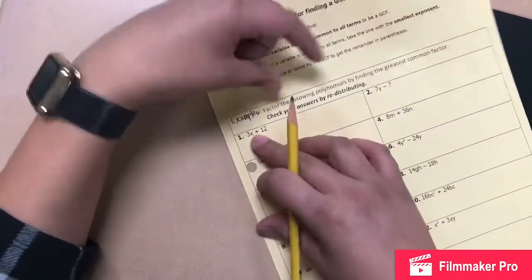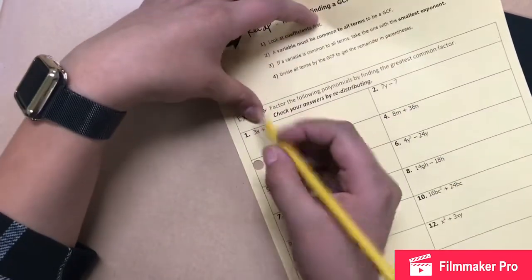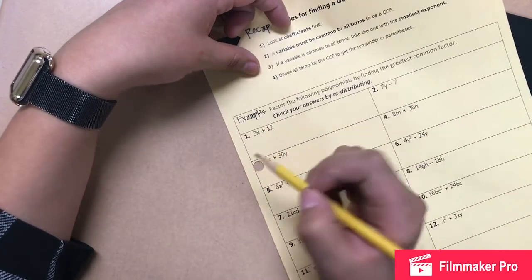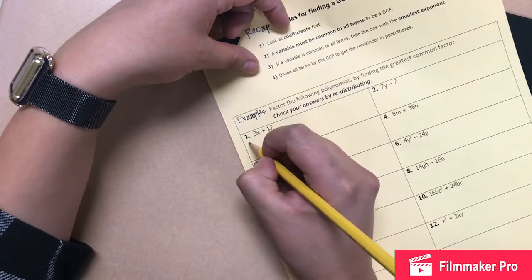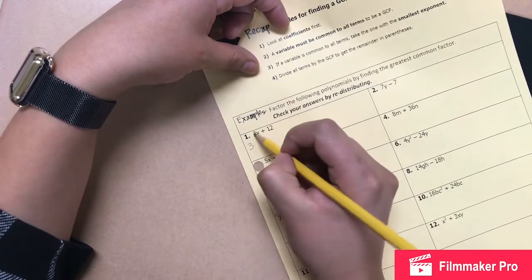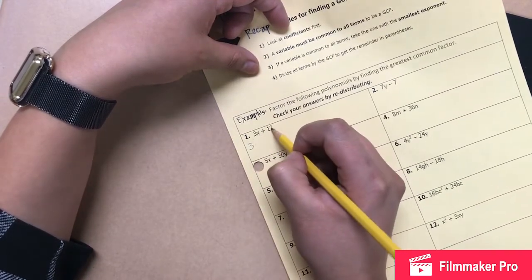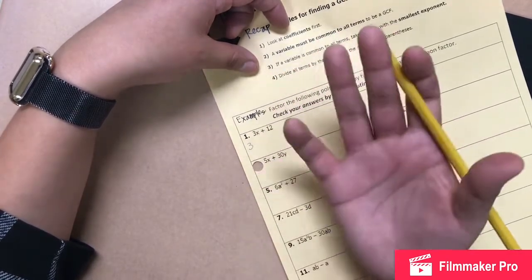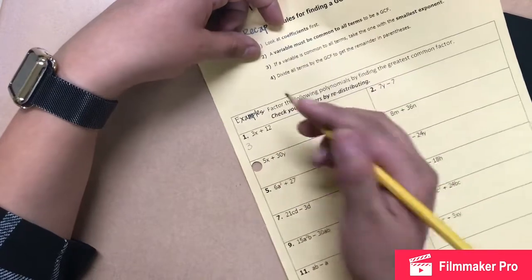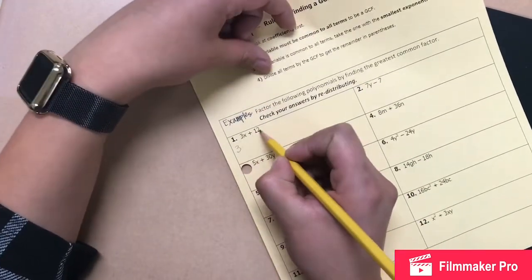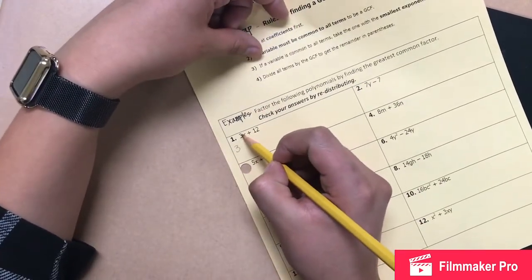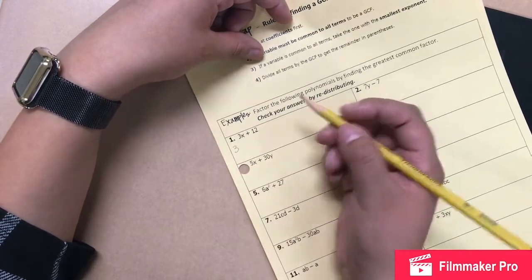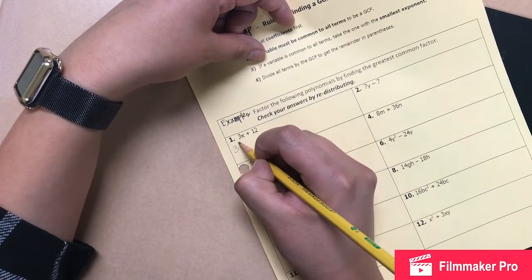So let's look at number 1, for instance. If I look at the coefficients, 3 and 12, the greatest common factor of 3 and 12 is 3, because 3 goes into 3 and 3 goes into 12. But I can't go higher than 3, because nothing else goes into 3 besides 3 and 1. Now, if I look at the variables, 3 is the only one that has an x, so I can't have a variable in common because 12 doesn't. So the GCF for number 1 is 3.